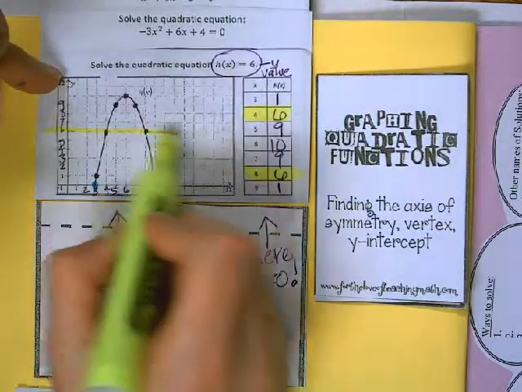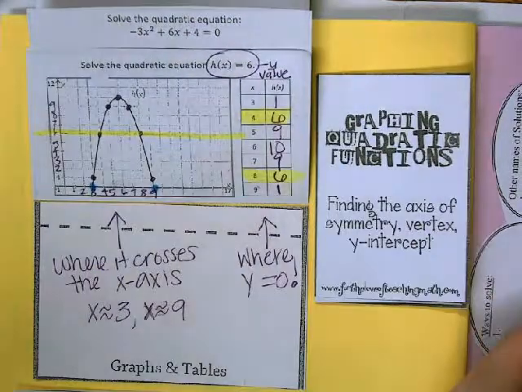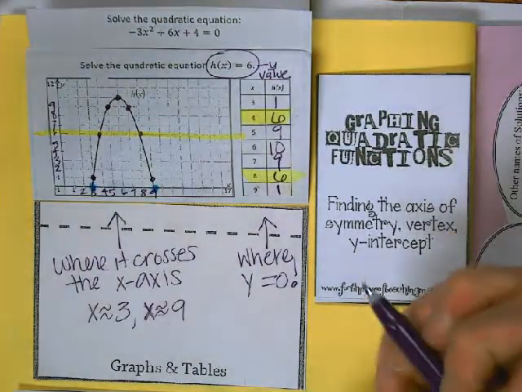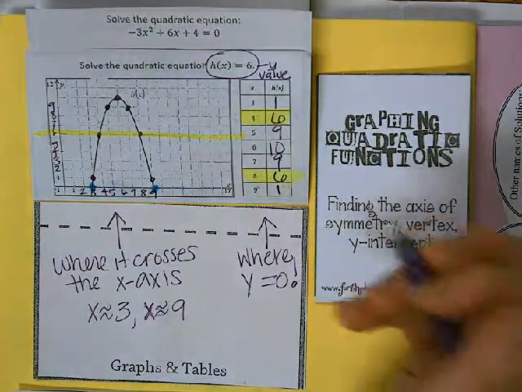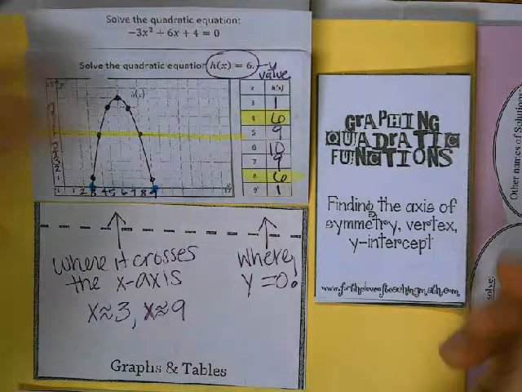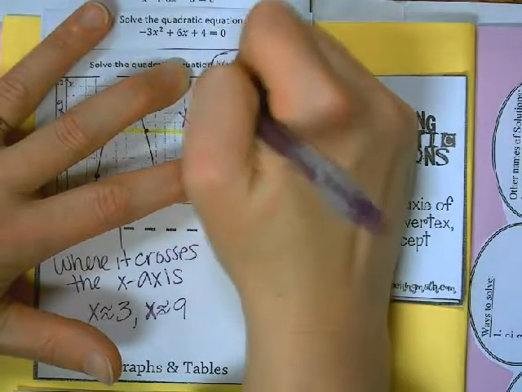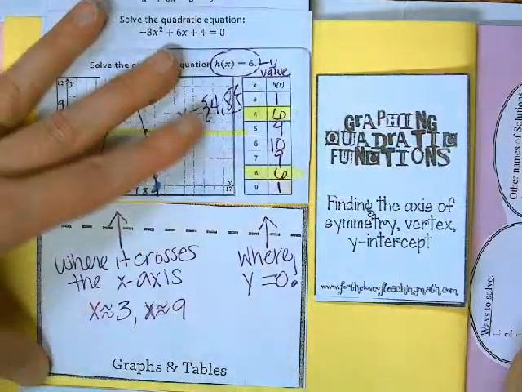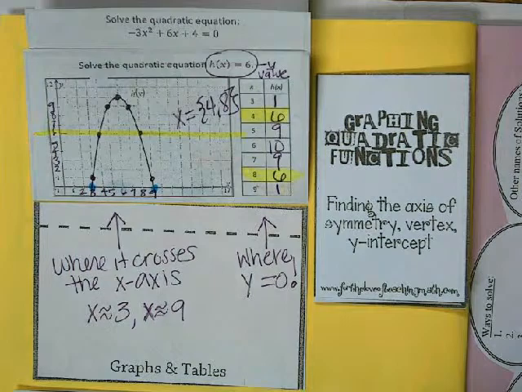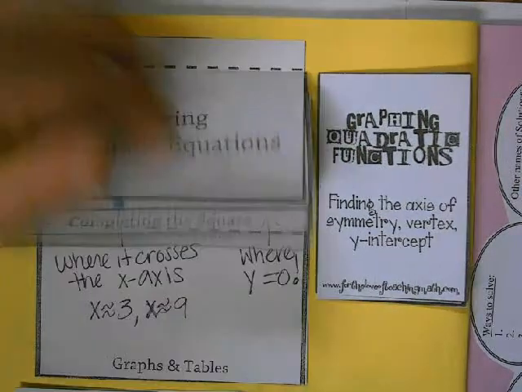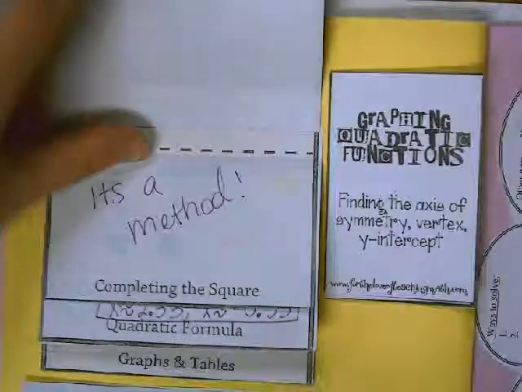And on the graph, we're going to look at when y is equal to 6, and that's in the same places. So for this one, it's going to be at 4 and 8. Alright, so that is solving quadratic equations.